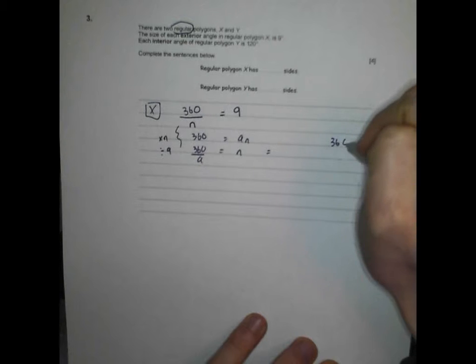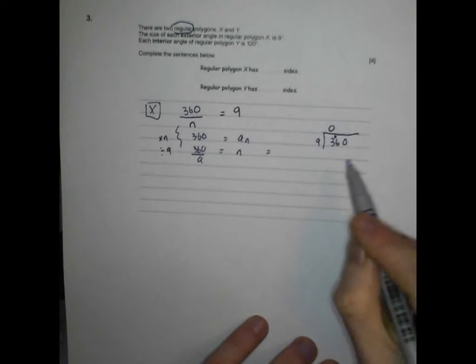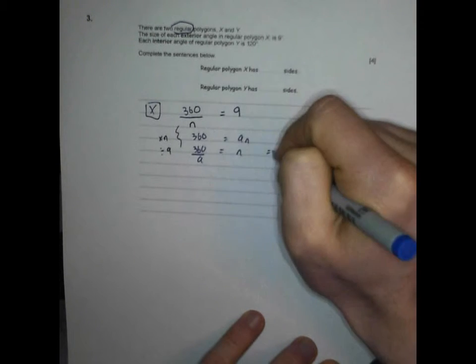360 divided by 9. Well, that's a fairly tricky one to do. Let's assume here that we don't have a calculator, just to make life a little bit trickier. So I'm going to set myself up a little bus stop. 9's into 360. Well, 9's into 3, that's not happening. Carry a little 3 across. 9's into 36. 9, 18, 27, 36. I think that goes in 4 times. So I'm going to say it's got 40 sides. Flipping heck, that's a big old shape.